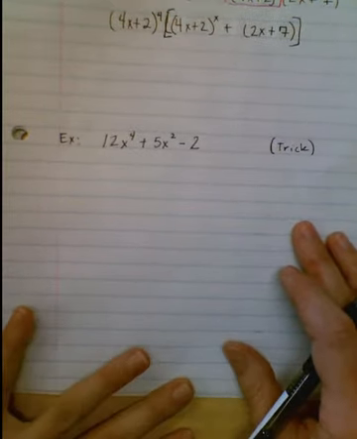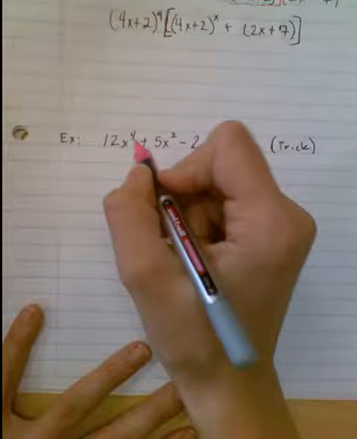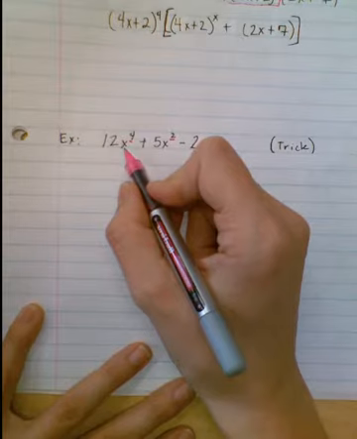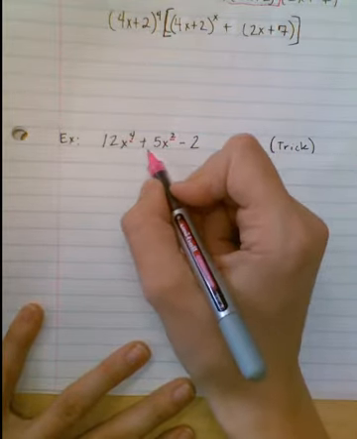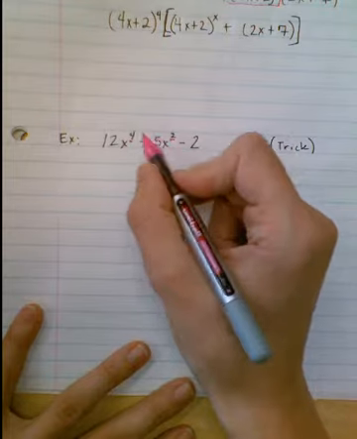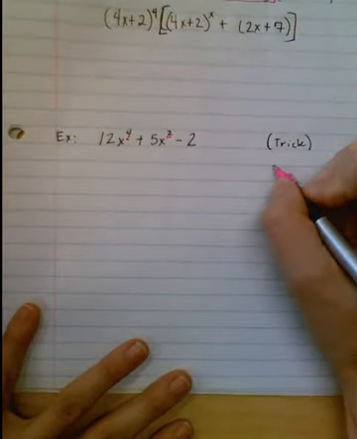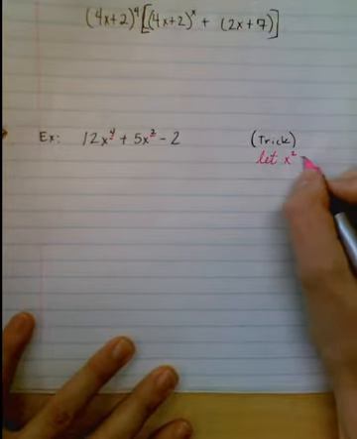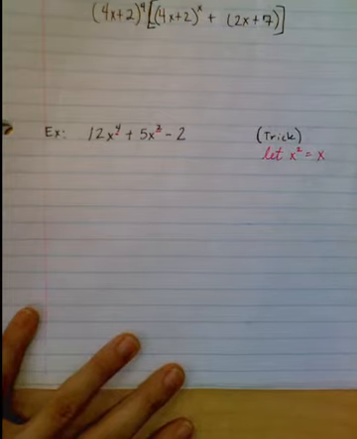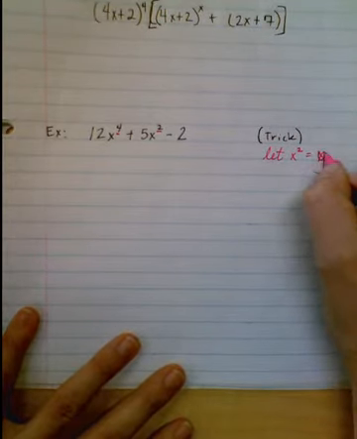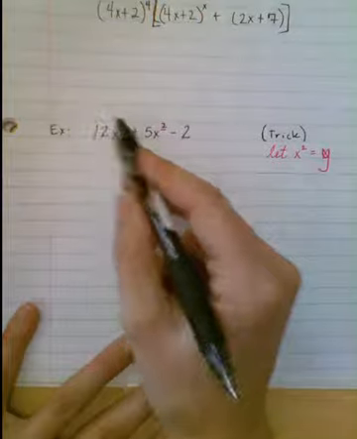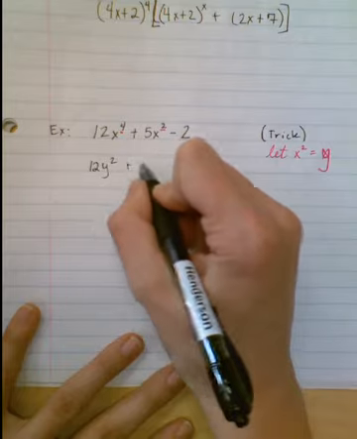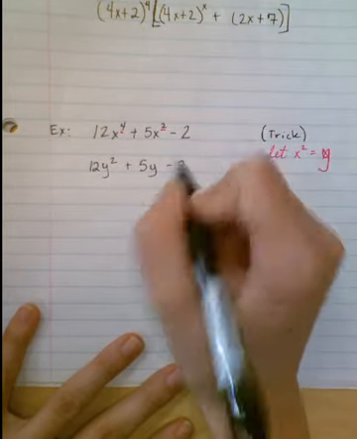Okay, so I'm going to show you a little trick here on this one. I've got x to the fourth, x to the second, and no x on this one. So it looks in a way like a quadratic, except I have a 4 and a 2 instead of a 2 and a 1. So my trick is going to be, we've seen this before, let x squared represent y, or something like that. You could let it be y if that is easier for you. So we can rewrite this whole thing here as 12y squared plus 5y minus 2.